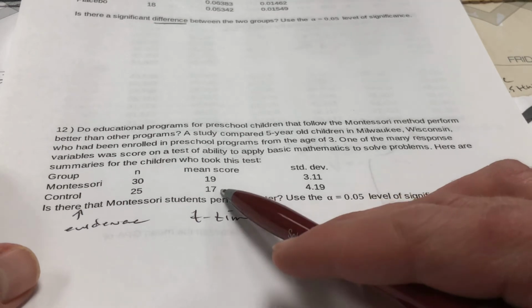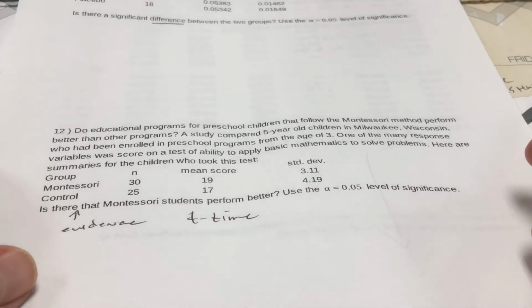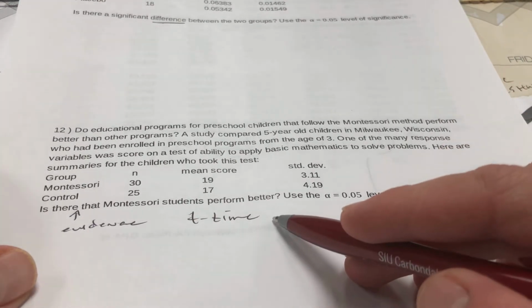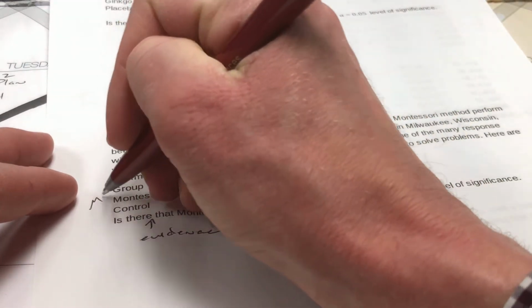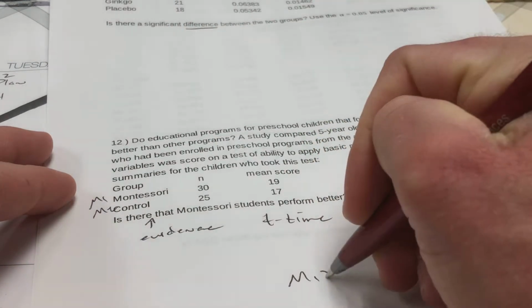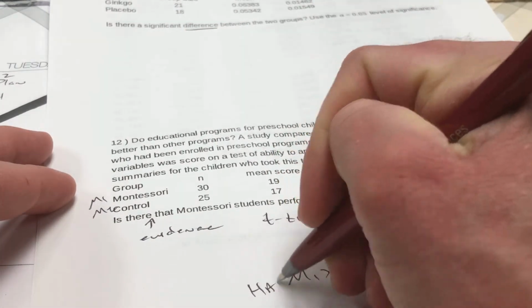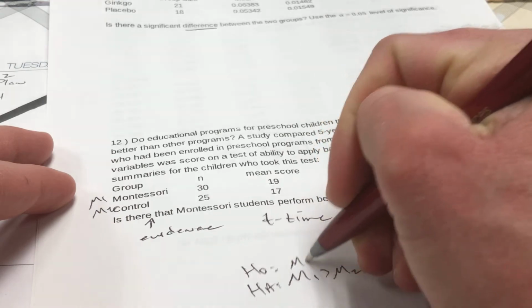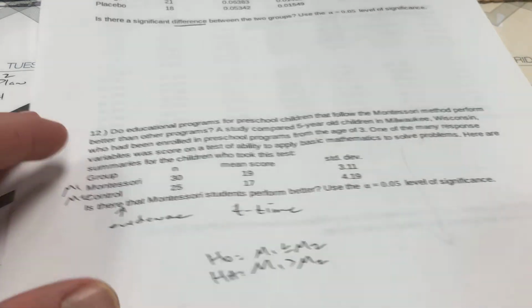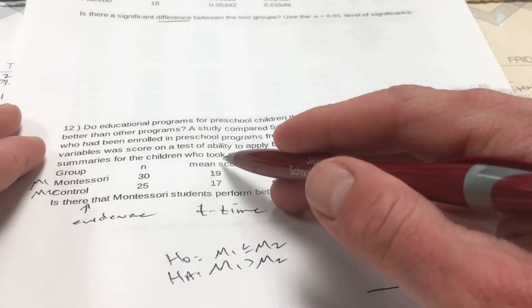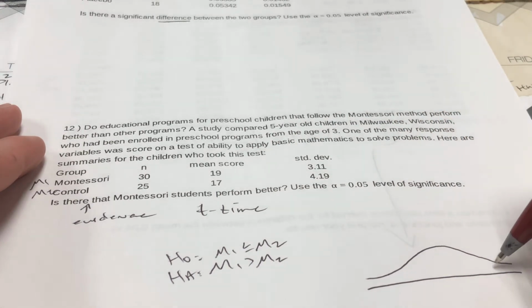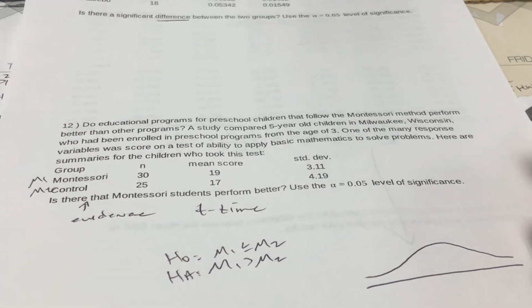So degrees of freedom, 17 minus 1 is 16. Perform better. So Montessori, you would call this M1, M2. Perform better is clearly greater than. That would be the Ha. So again, just use the converse there with equality. So the right tail test, they did score higher. So right tail test, alpha's 0.05. Degrees of freedom, 24. And then the last page to help you.